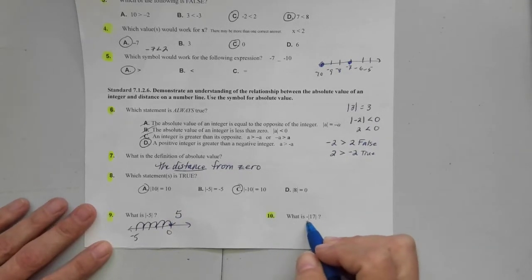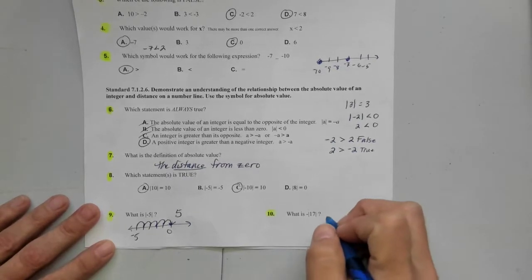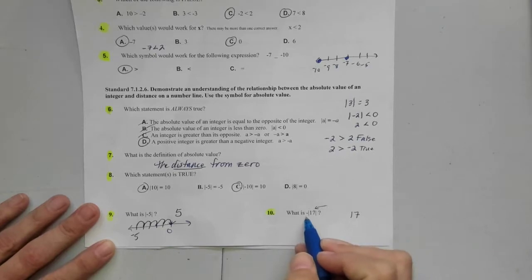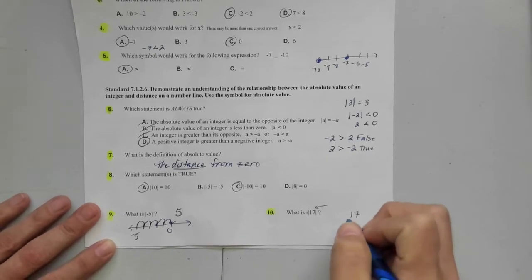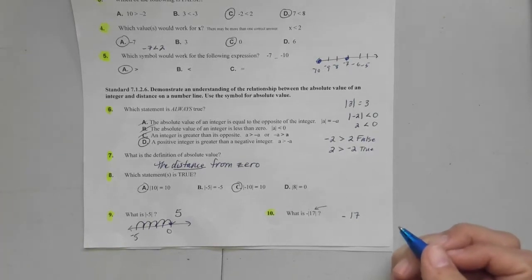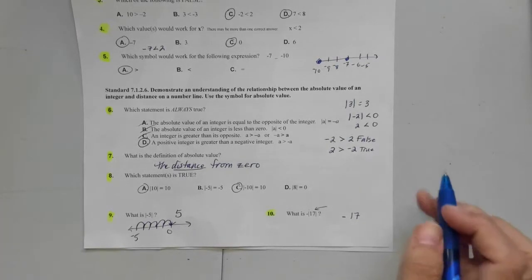What is the opposite of the absolute value of 17? Well, we're going to take the absolute value of 17, and that is 17. This negative is not inside the absolute value sign, so it gets attached at the end. So actually, the opposite of the absolute value of 17 is -17.